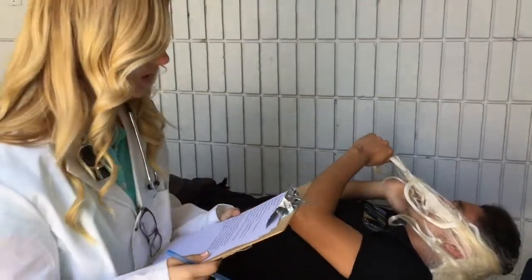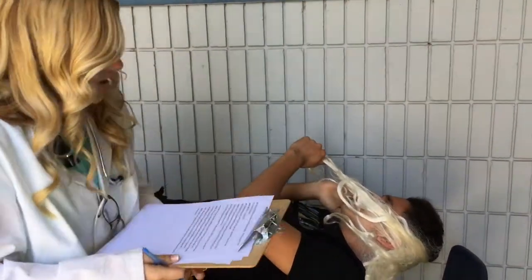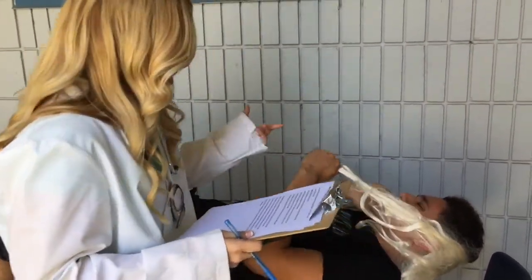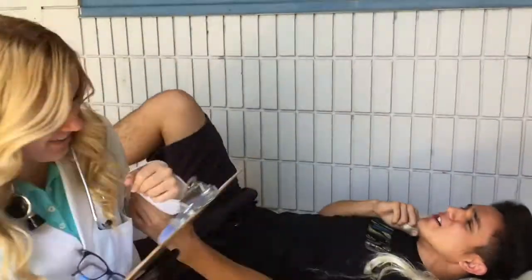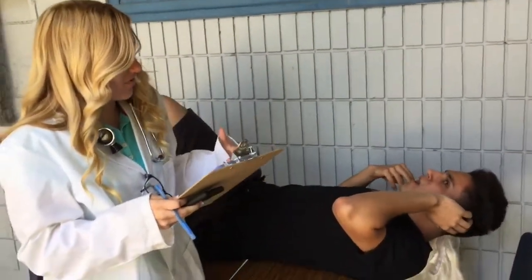There are the thyroid hormones from the thyroid gland in your neck. Don't choke me! And there's insulin from the pancreas, which also stimulates normal bone growth.